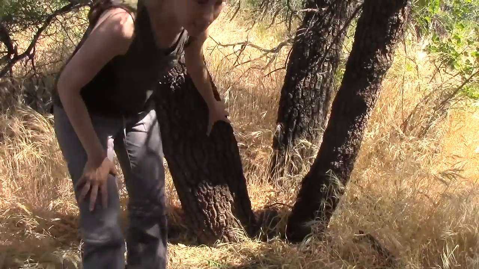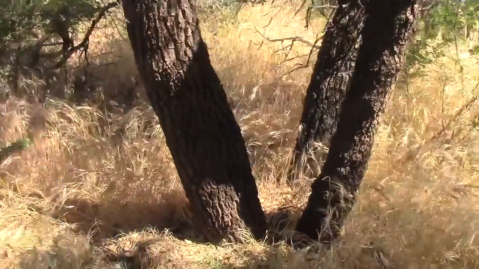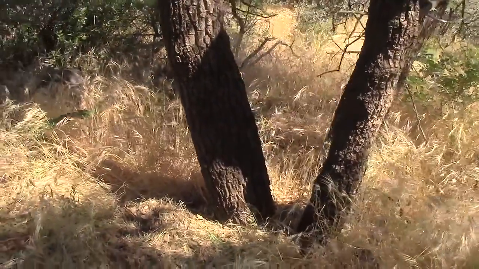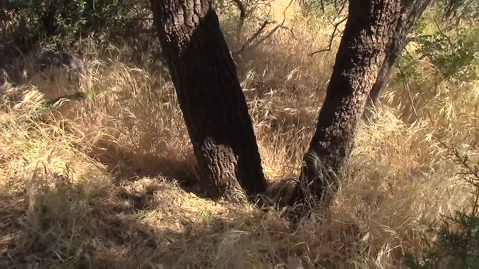So I'll just demo how to get a DRC and tag a tree. Here we go.